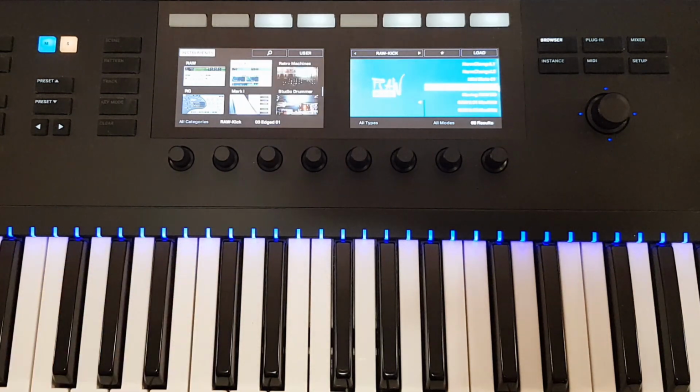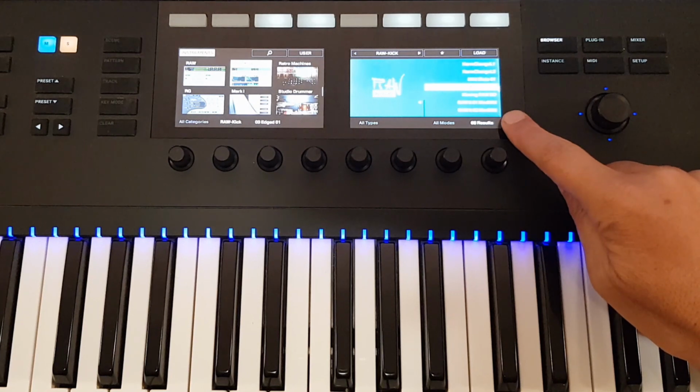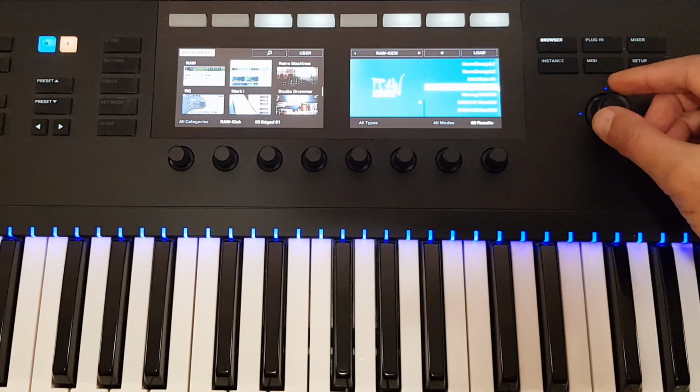The NKS Prehear or Preview function is also available for RAW Kick. So if you select from one preset to another, it will play a short audio example of the chosen sound. This feature allows you to hear the nature of the sound without the need to load the whole plugin.